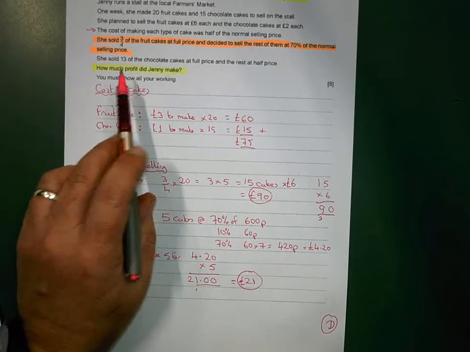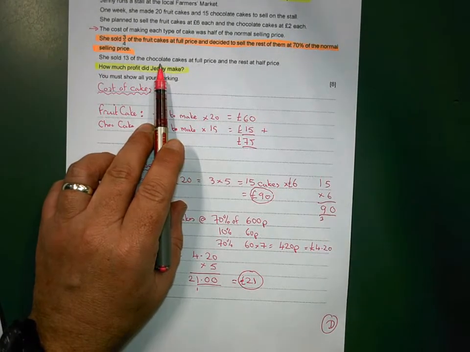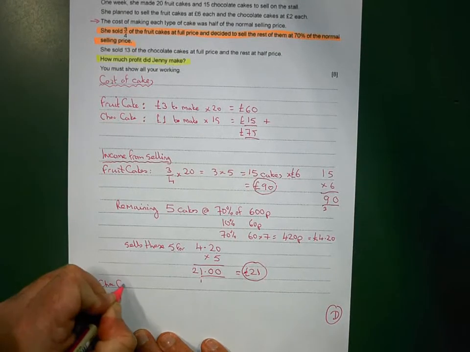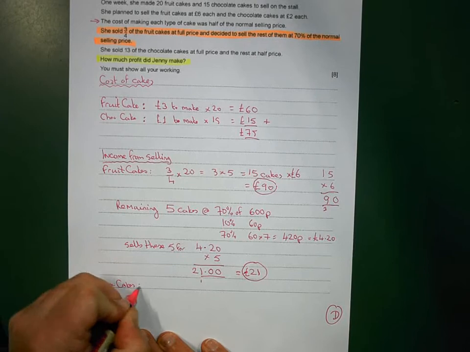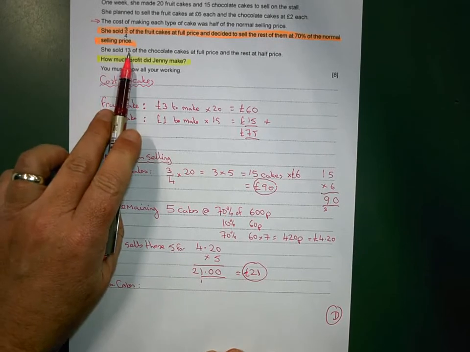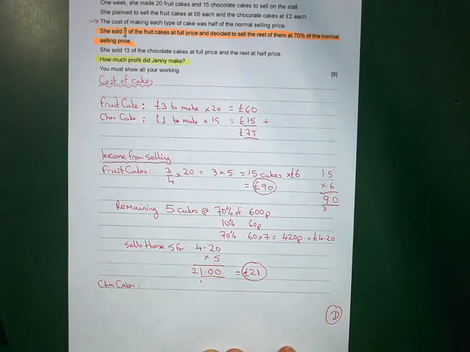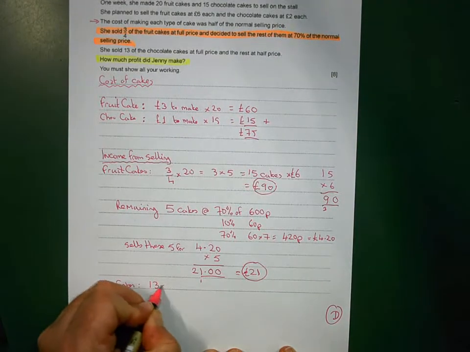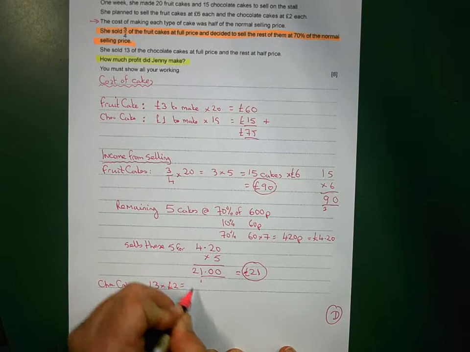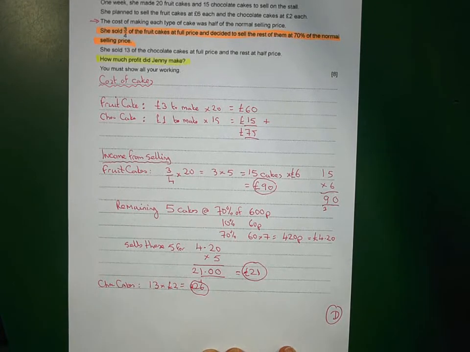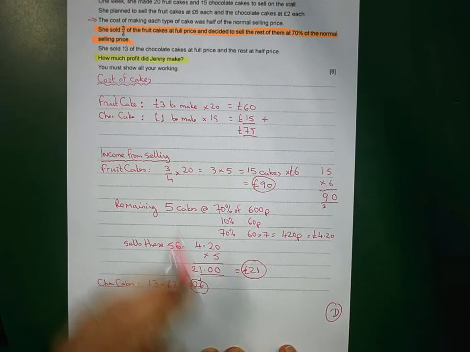Then we've got chocolate cakes. She sold 13 of the chocolate cakes at full price, which is £2 each. So she gets £26 for those, and the rest at half price.